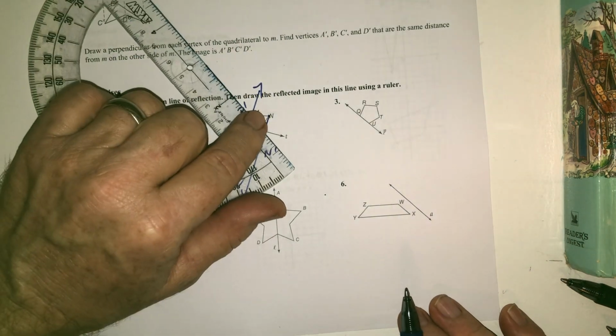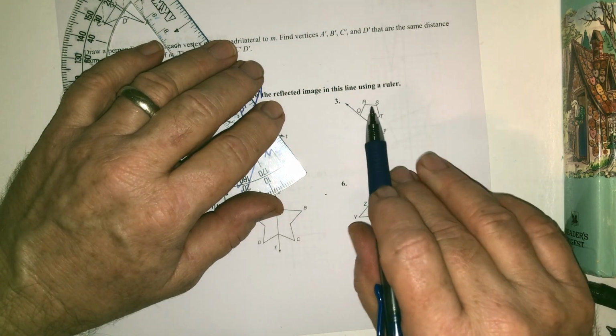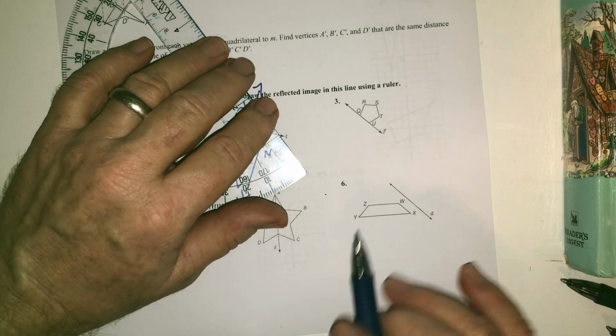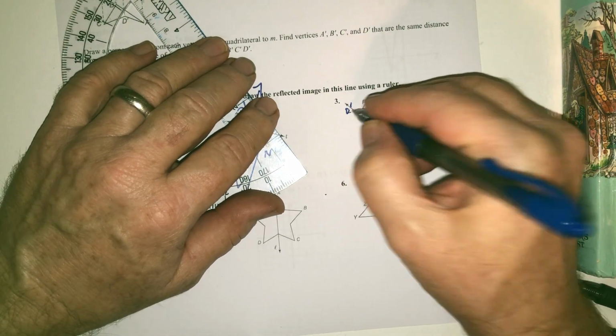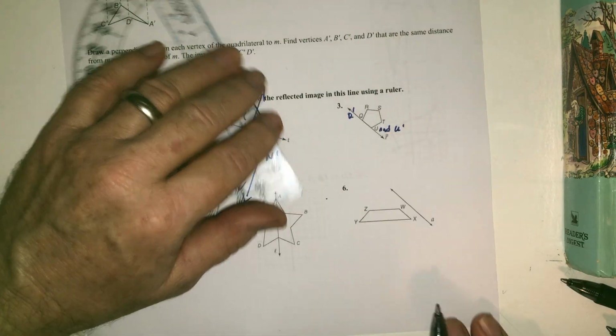All right, let's go to number 3. We're going to take the pentagon, Q, and reflect it about P. Well, points T, Q, and U are going to be point Q prime and U prime, so I won't need to reflect them.